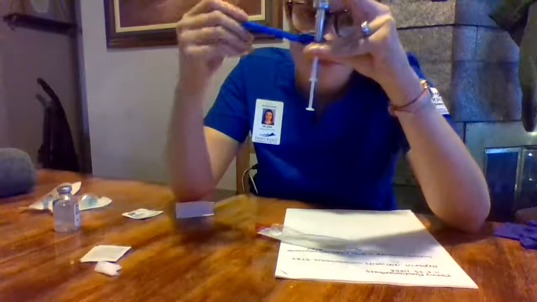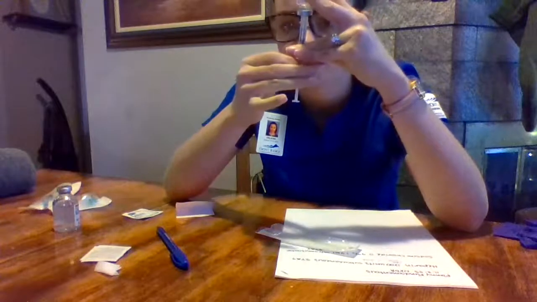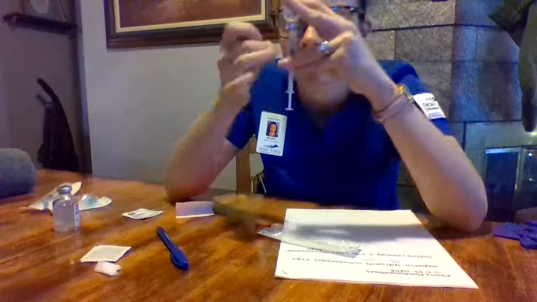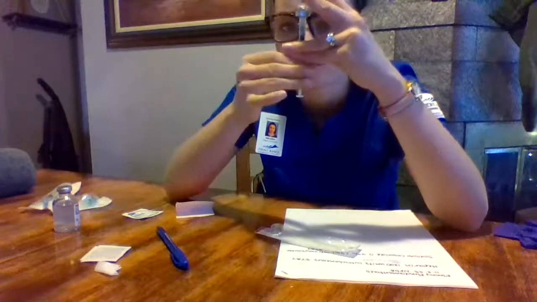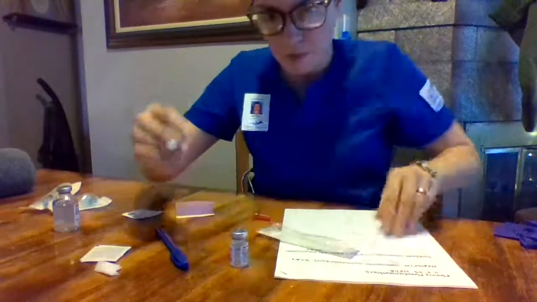To get rid of all of my air bubbles. Recap my syringe.